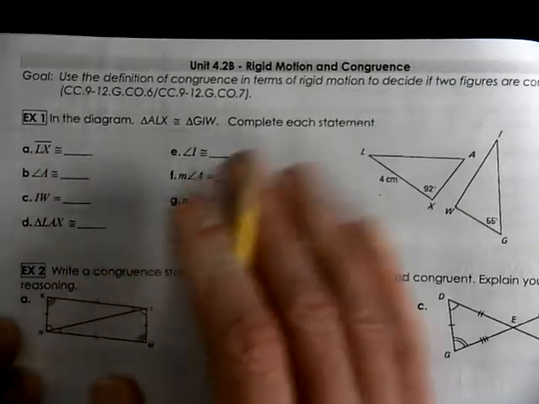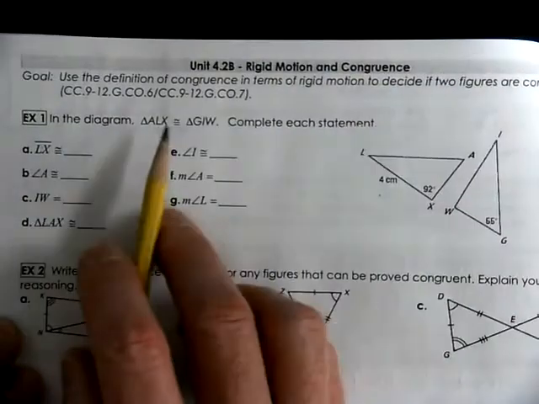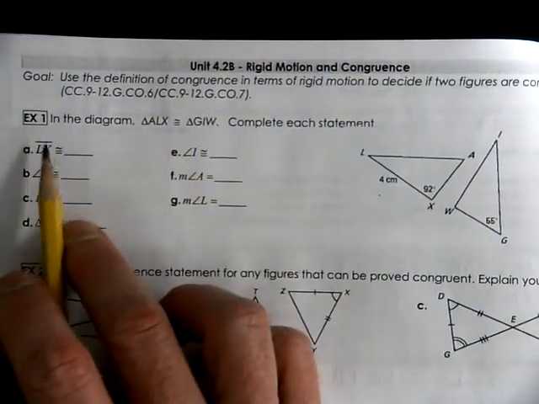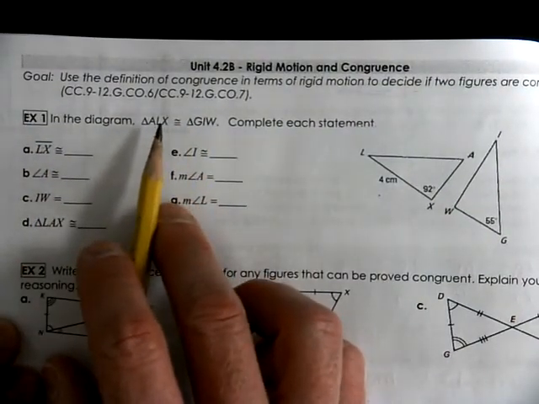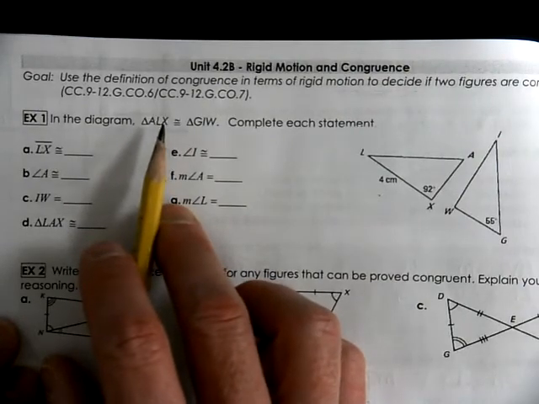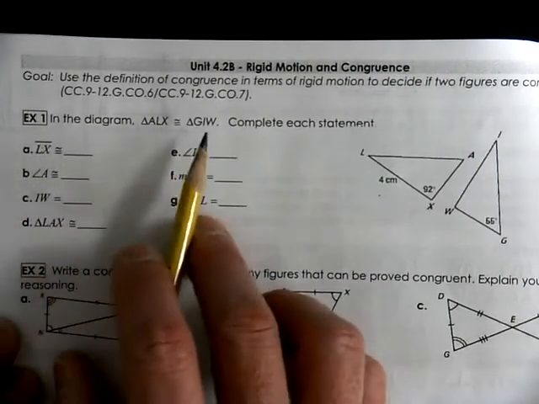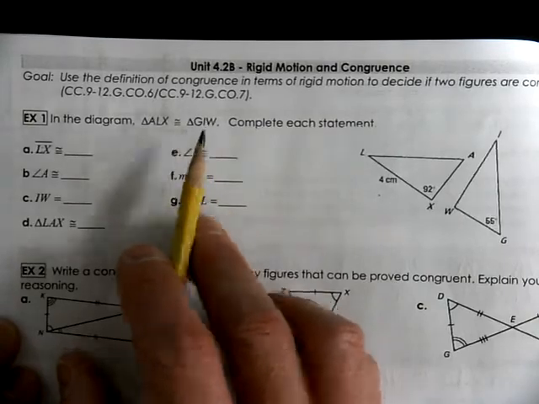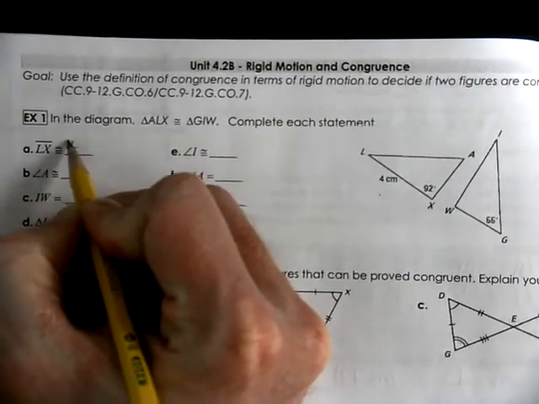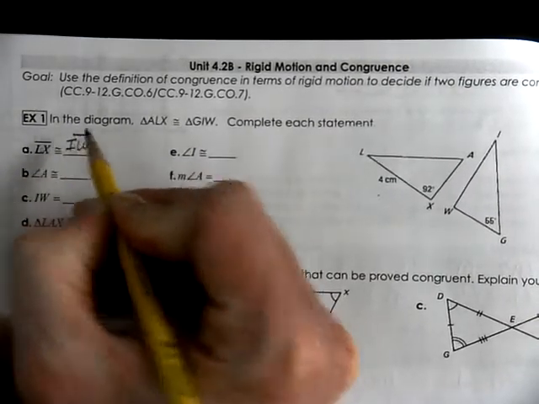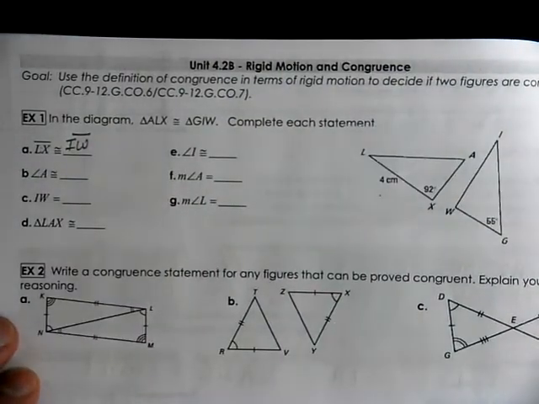Segment LX. We don't even need to look at the picture. Use the congruent statement. Segment LX, that's the middle and last letter. That's going to be congruent to the middle and last letter. So that would be IW. Segment IW.